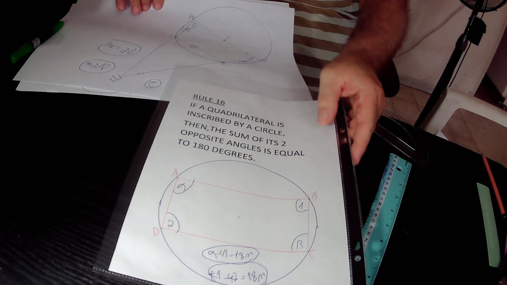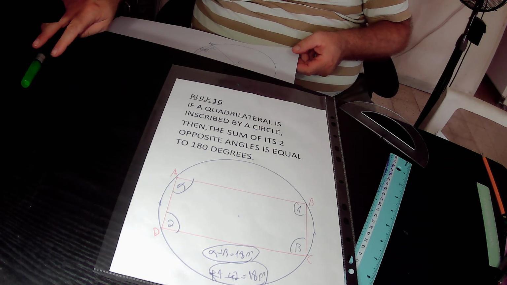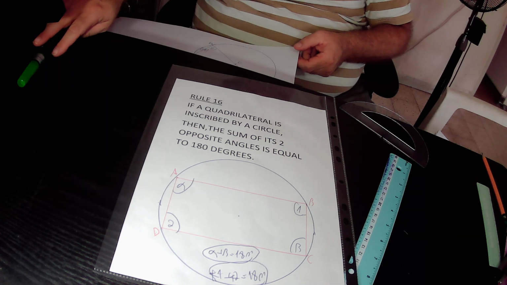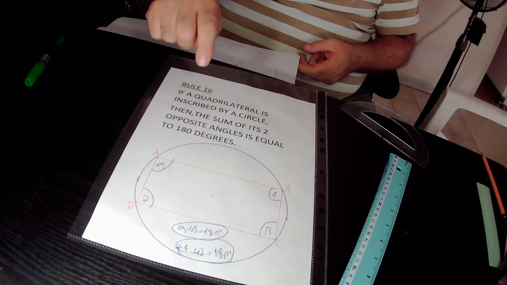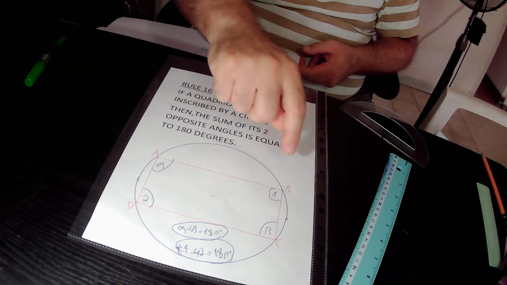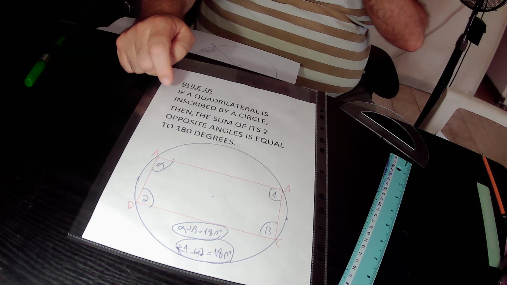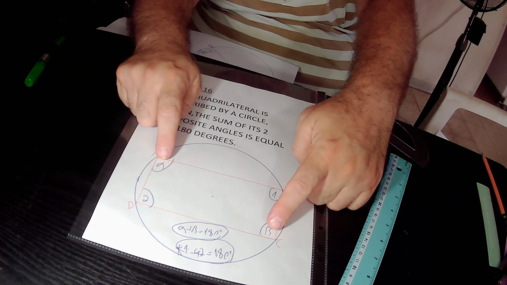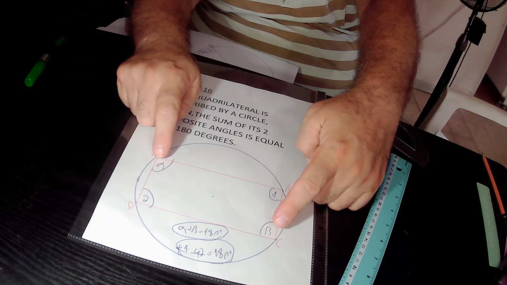According to rule 16, if a quadrilateral is inscribed in a circle, then the sum of its two opposite angles is equal to 180 degrees. So in this drawing, this is quadrilateral ABCD, and it is inscribed in this circle. According to rule 16, the sum of its two opposite angles is equal to 180 degrees.